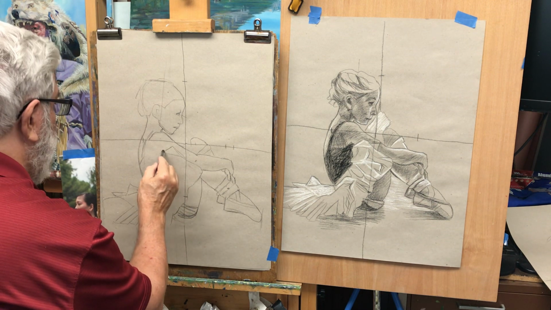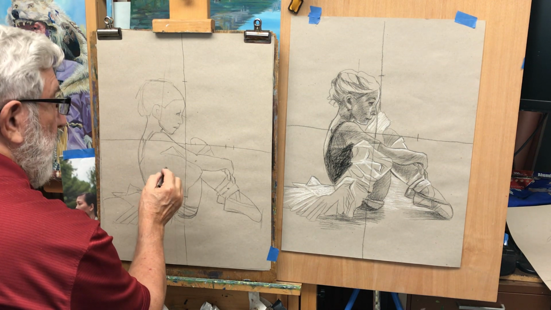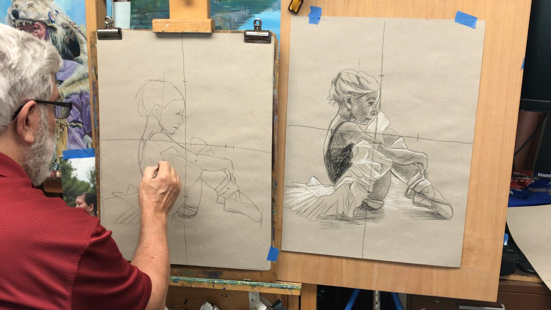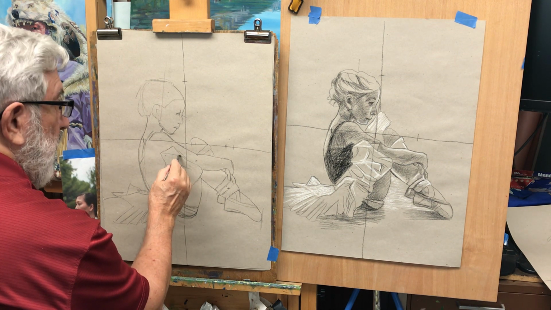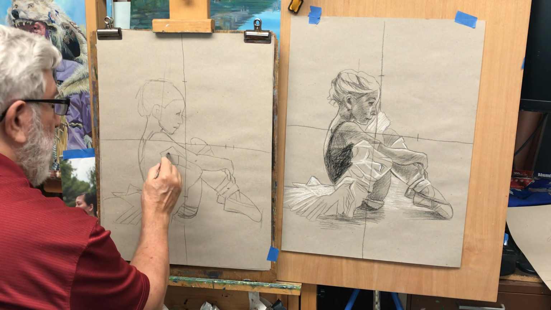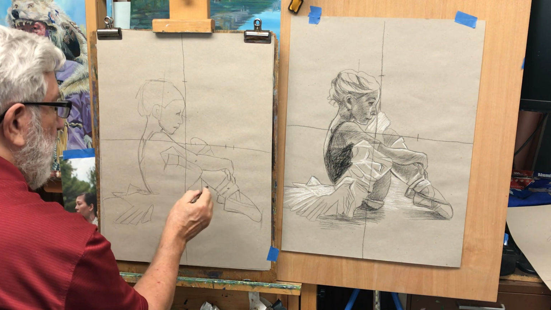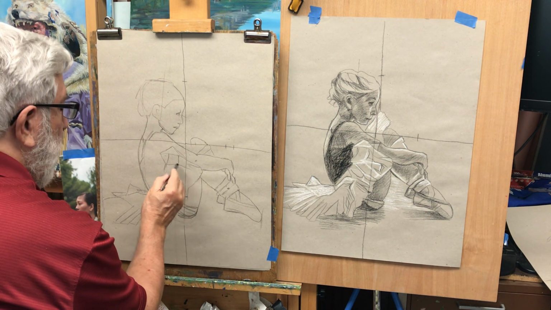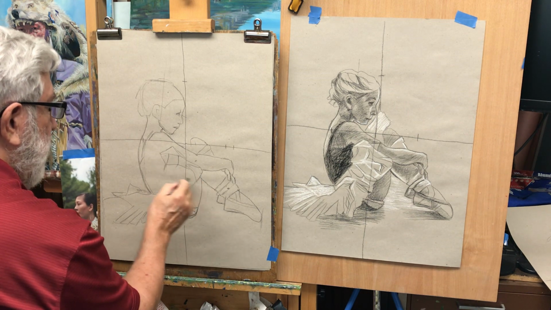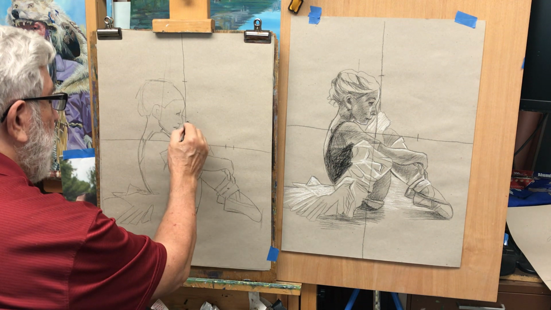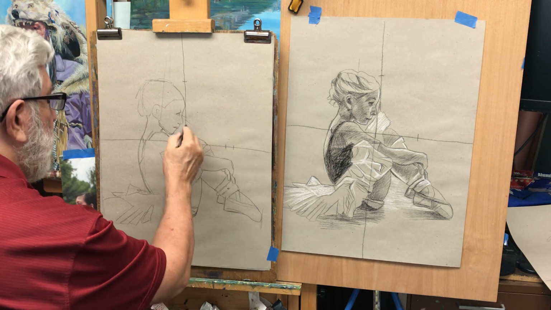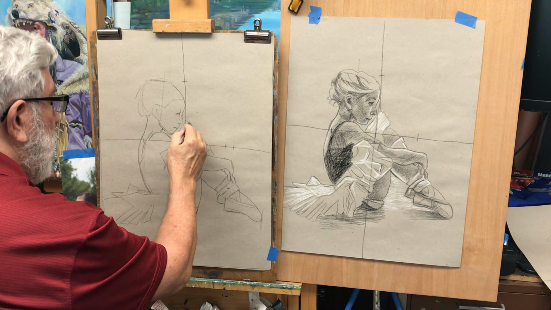So I'm just trying to get the feel for that dress. There's kind of a shape here, shape here. So I'm just working on each one of these shapes, and it should add up. Remember when we did the blind contour drawing? So I'm just trying to do these shapes.